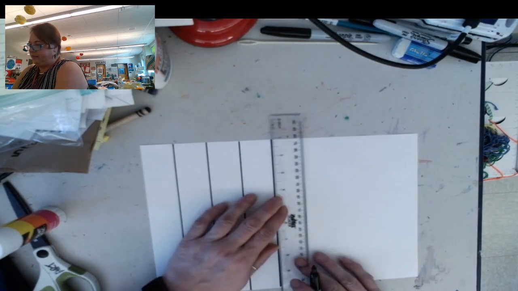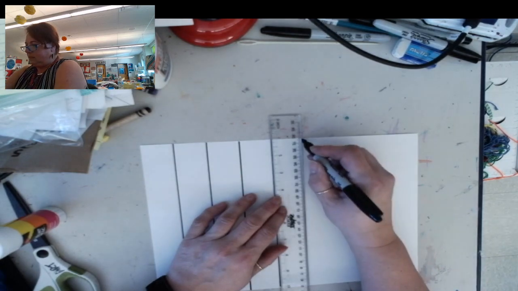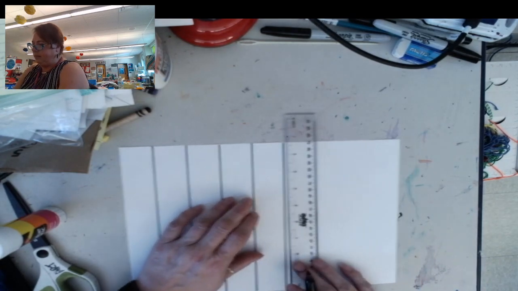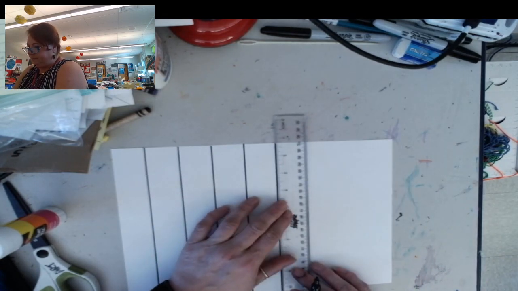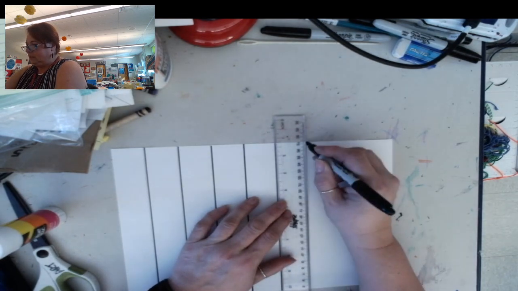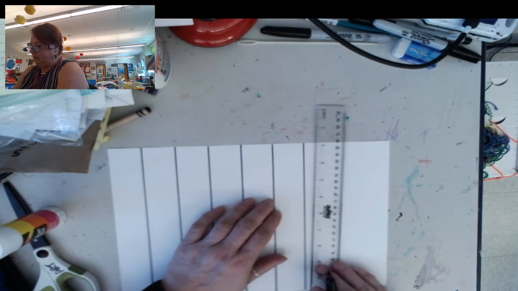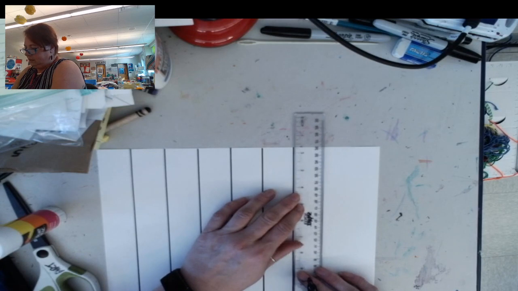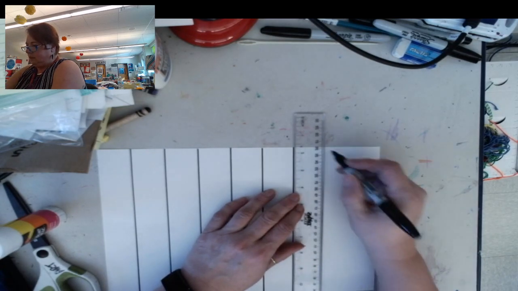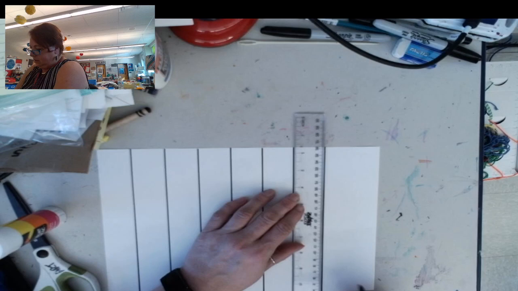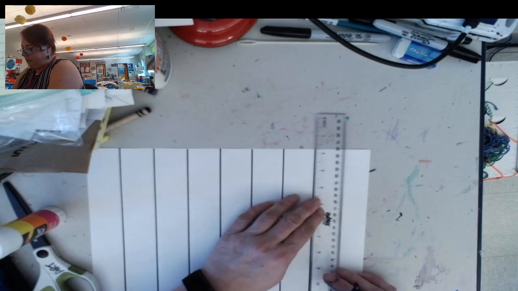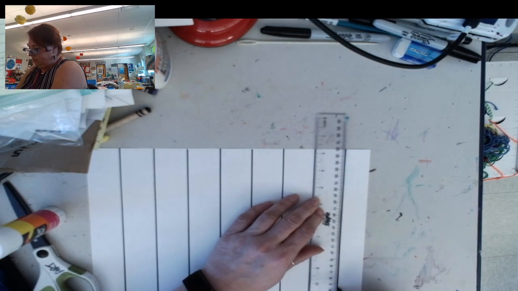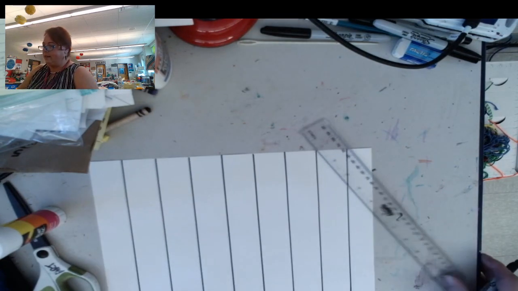So I'm just going to keep doing that until I can't make any more stripes. Looks like I could do one more. Okay, so that last one might not be quite as big as the rest, but it's pretty close.